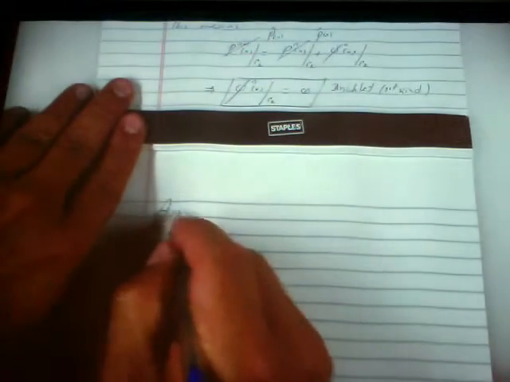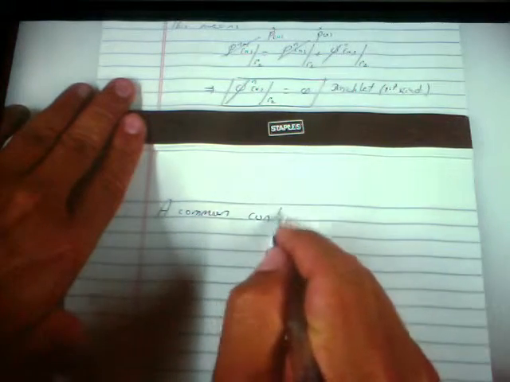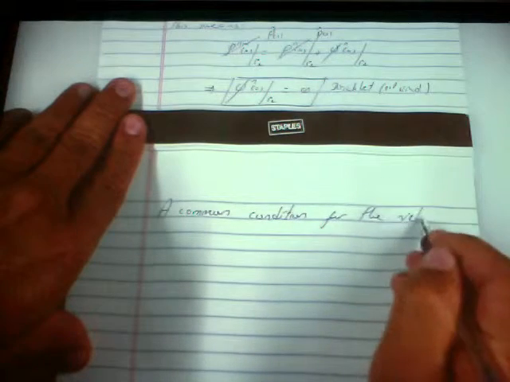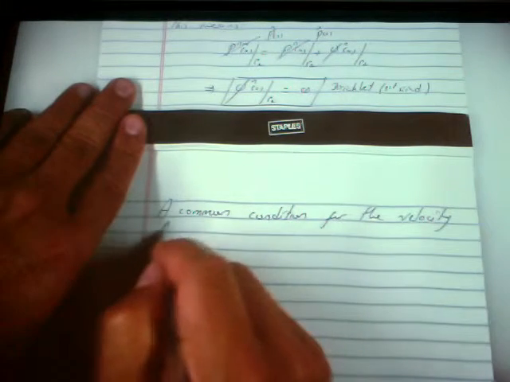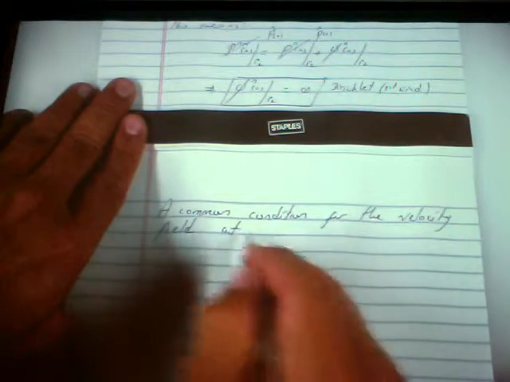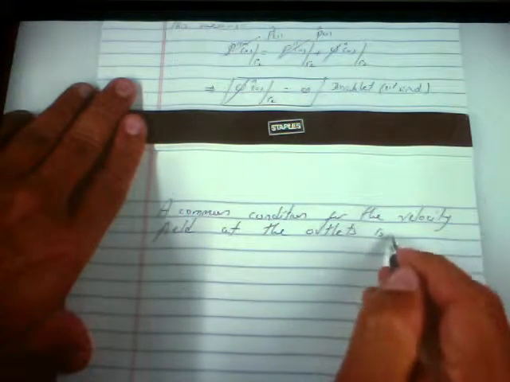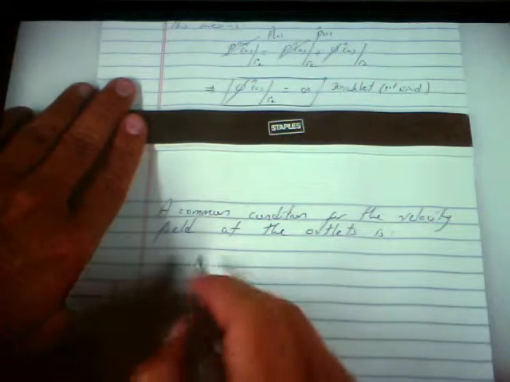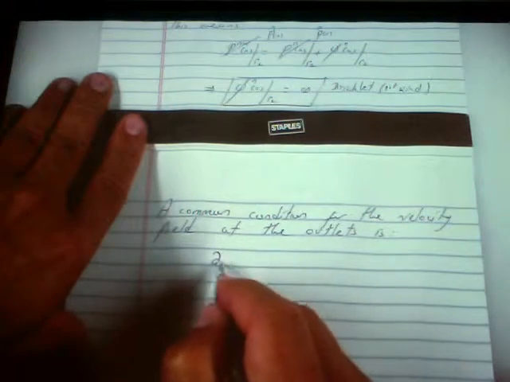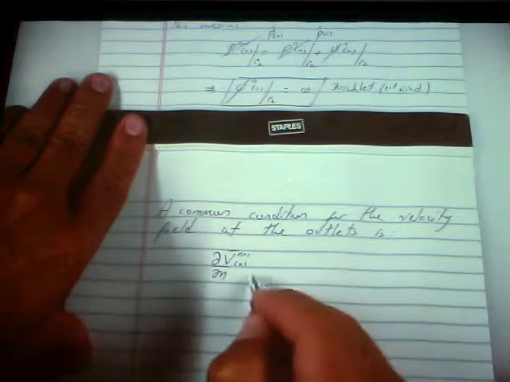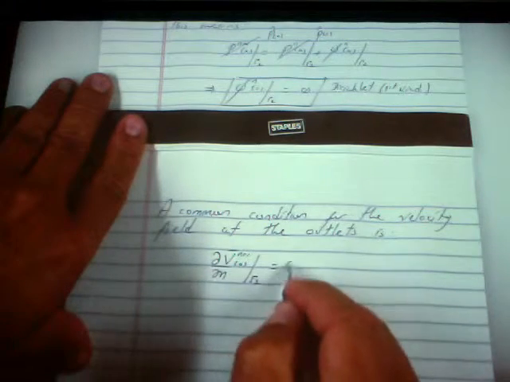Now, a common condition for the velocity field at the outlets is that the normal derivative at gamma 2 is equal to 0.